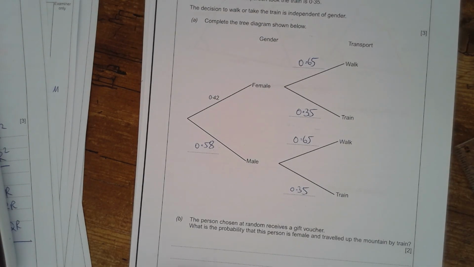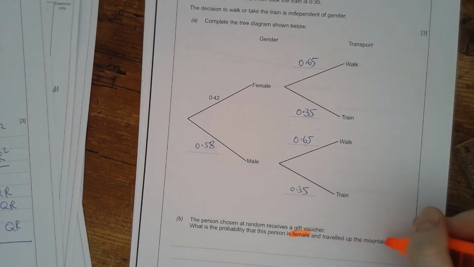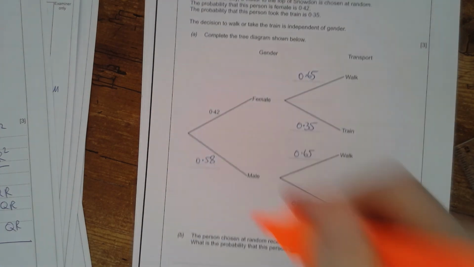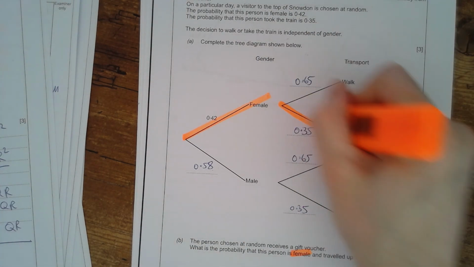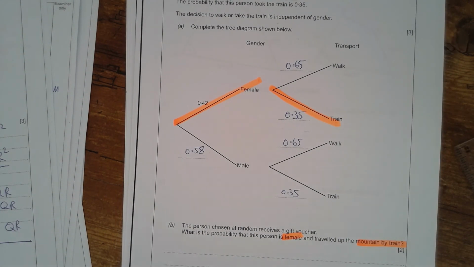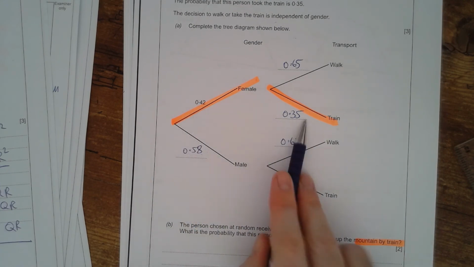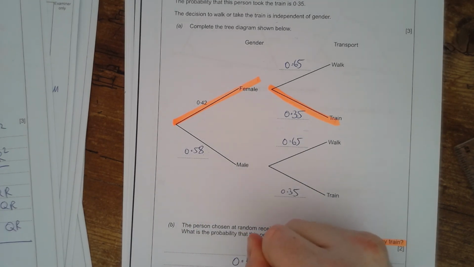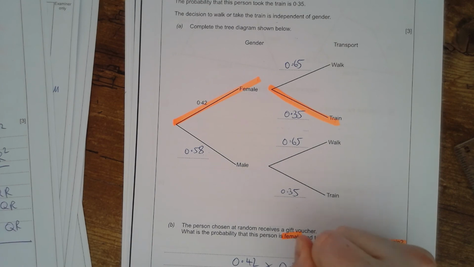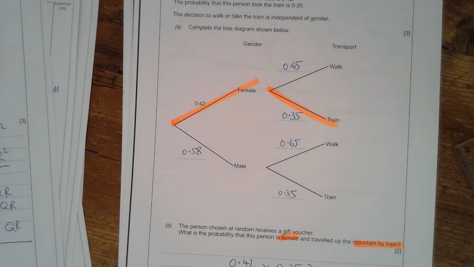We're then told the person chosen at random receives a gift voucher. What is the probability that the person is female and travelled up by train? Well, female travelled up by train would be that path there. What you must do for that path is multiply the probabilities together. So it would be 0.42 times 0.35. So that goes into your calculator.